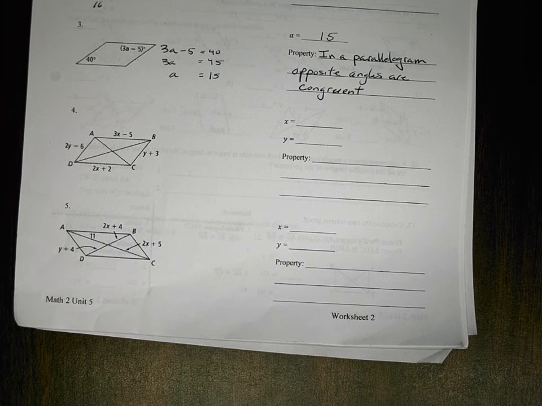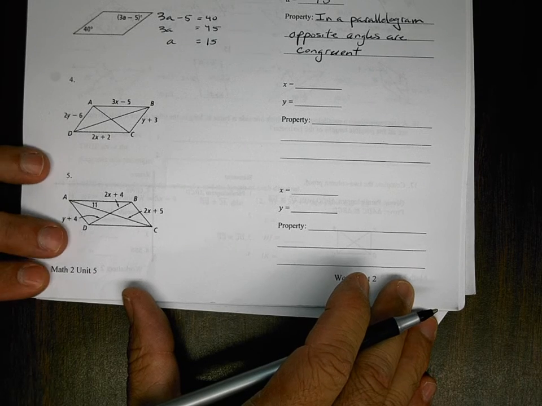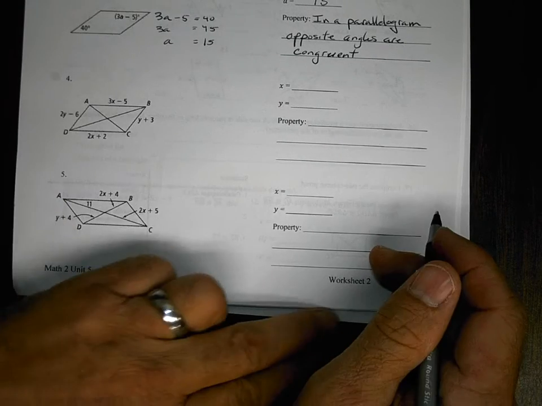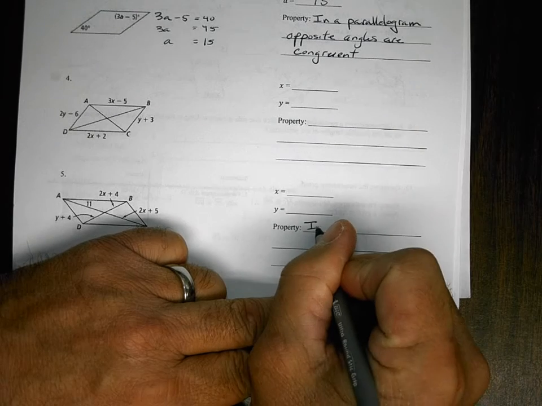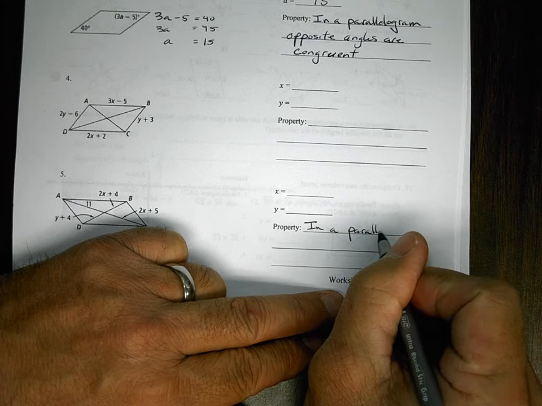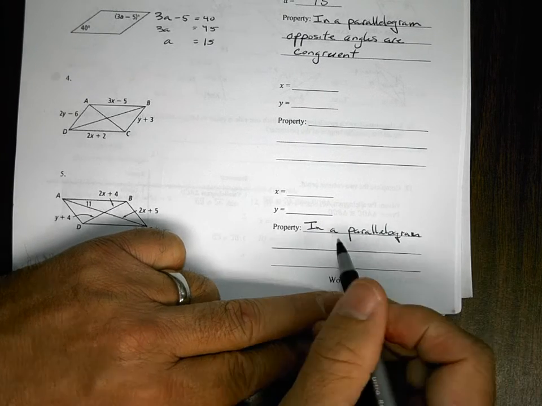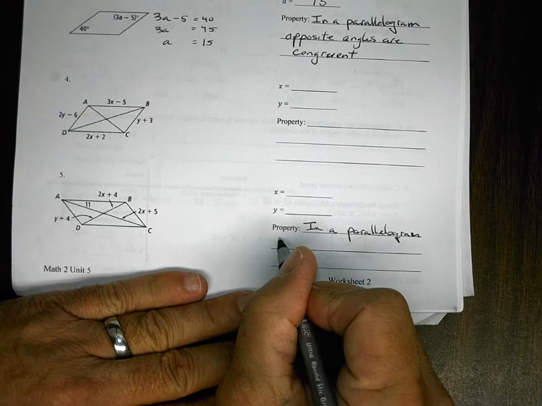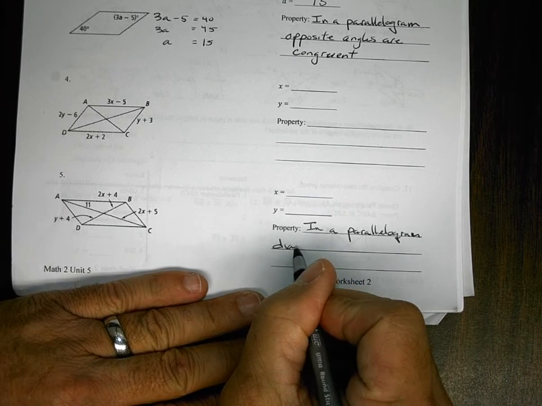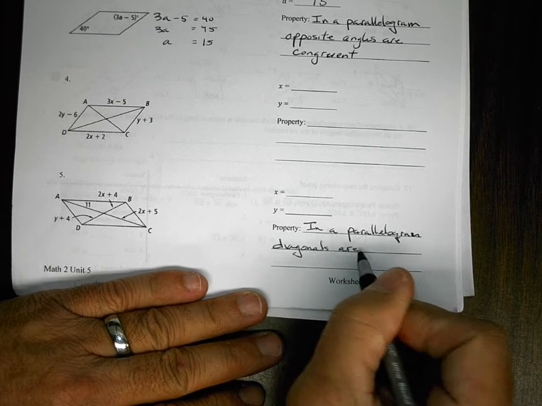Which brings us to the last one, which is, in a parallelogram, diagonals are bisected.